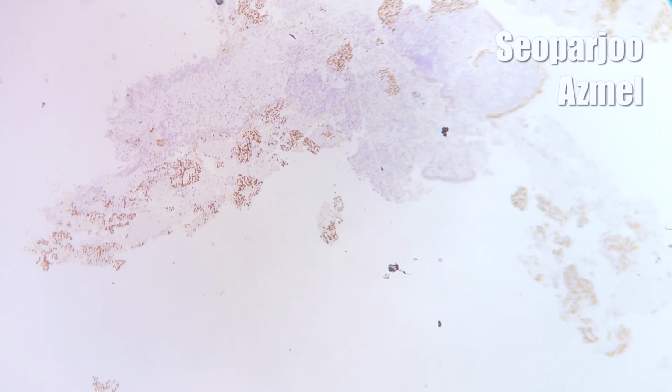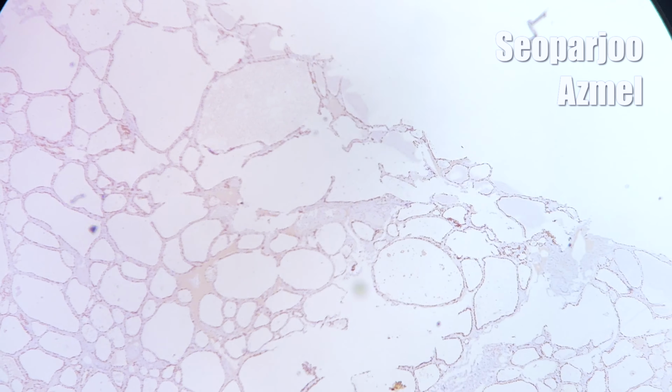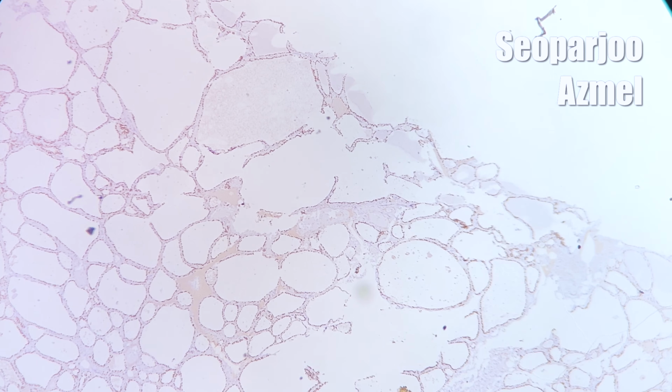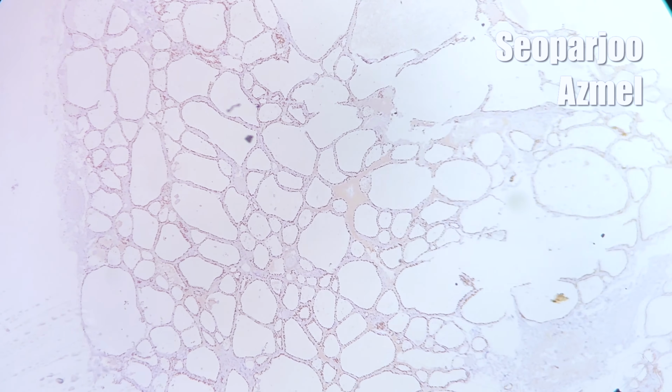To confirm our diagnosis, we also do the TTF1. The TTF1 is actually pointing toward a few organs. So this is the control. The control is usually taken from the thyroid. And this is our test.